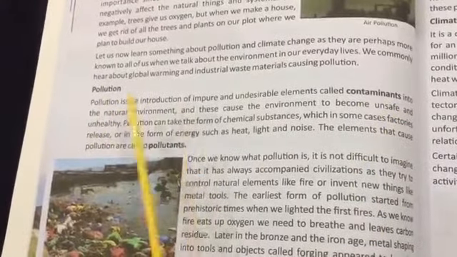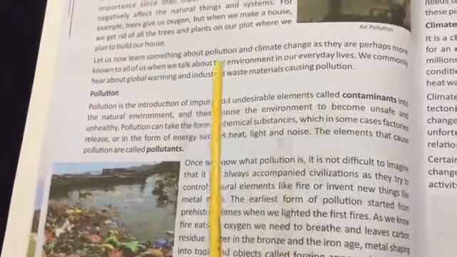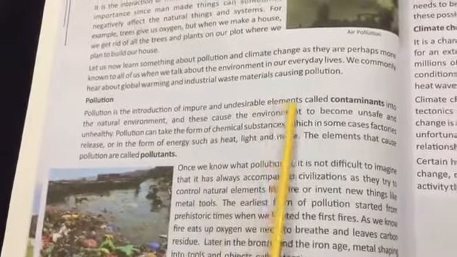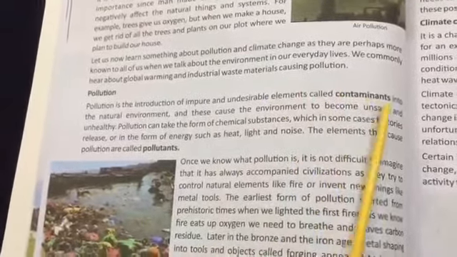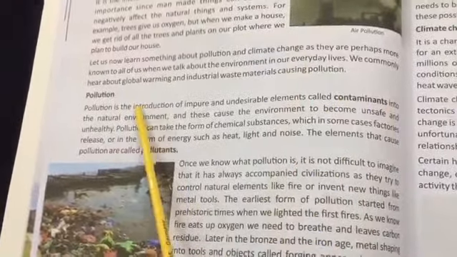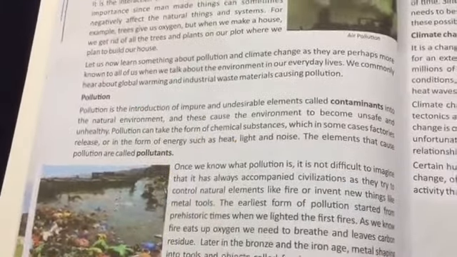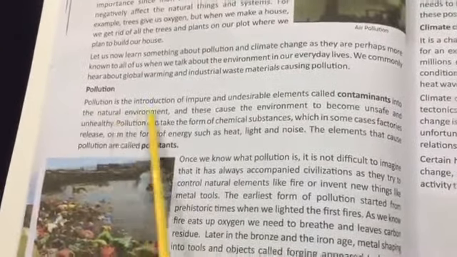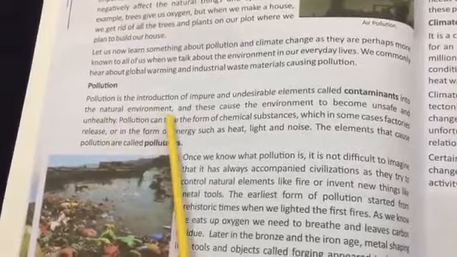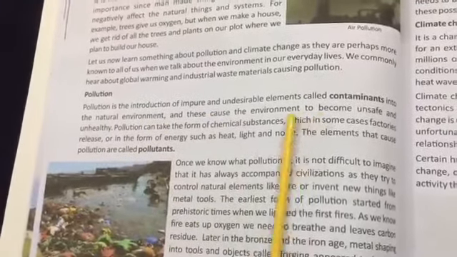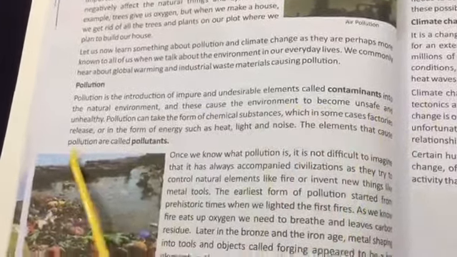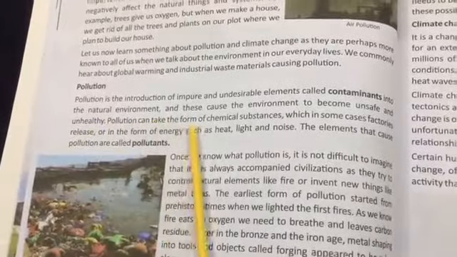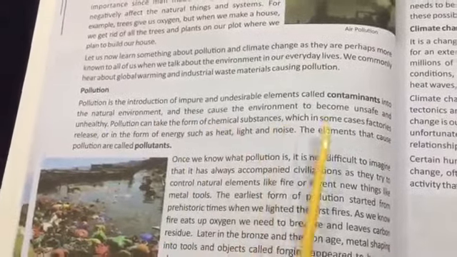These impure and undesirable elements move towards our environment, and they damage our natural environment, and cause the environment to become unsafe and unhealthy.